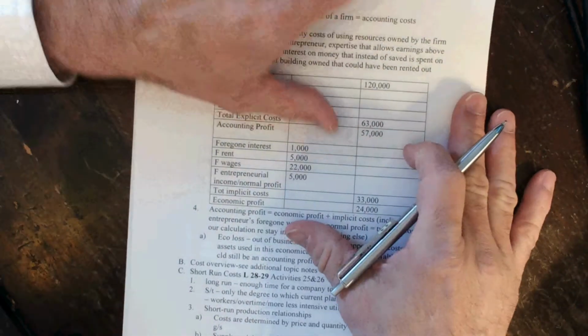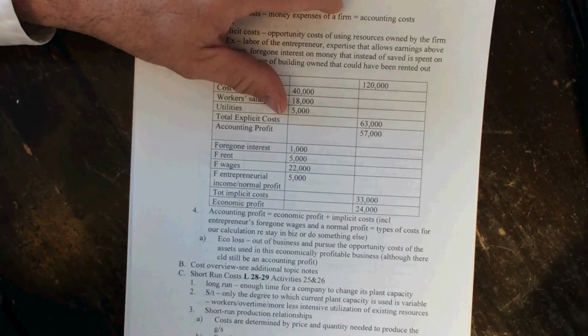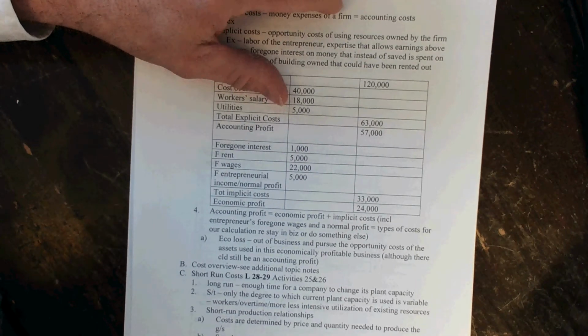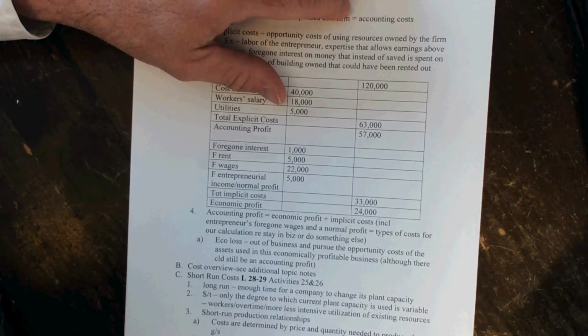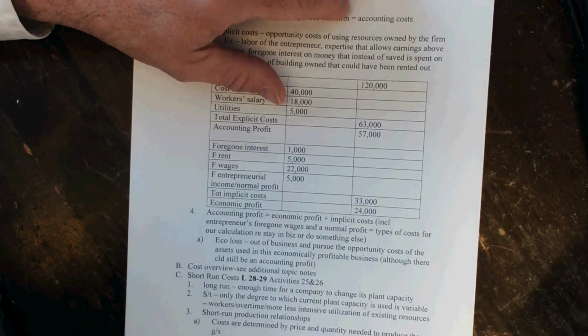I'm Professor Moran, Microeconomics 112. We're continuing our discussion of costs, critical to understanding the next several chapters on types of business competition.